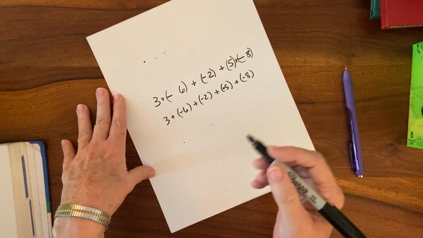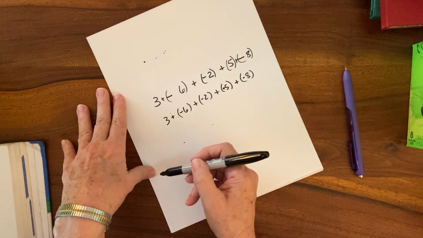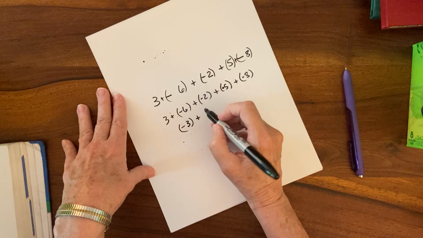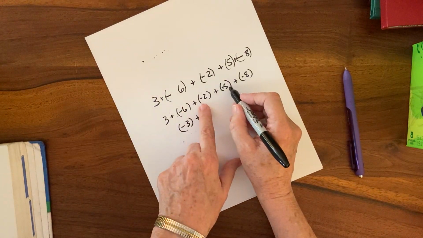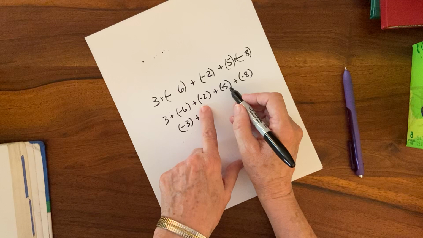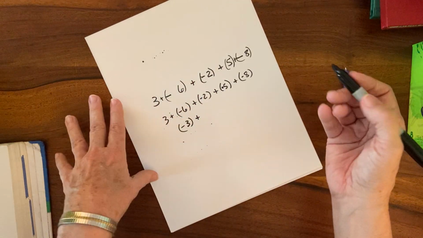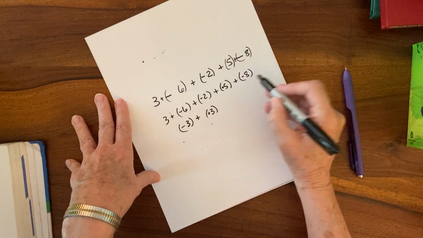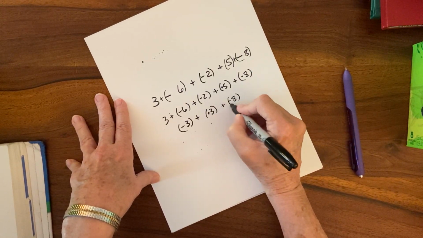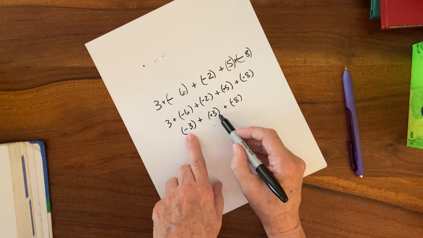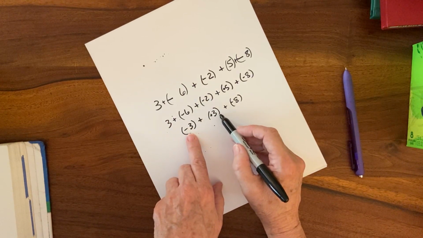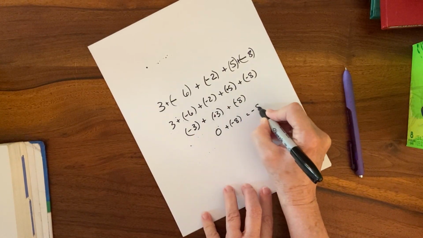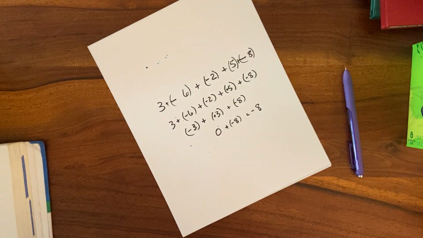I'm going to do it without a number line. So I know I've got 3. I'm going backwards 6 spaces. So I'm going to get -3 plus -2. Let's do those together. -2 plus 5. Start on -2. Go up 5 spaces. You can use a number line if you want. And I get a 3. And then plus a -8. So let's add a -3 and +3. What do I get? They're opposites, aren't they? 0 plus -8, and my answer would be -8, right?